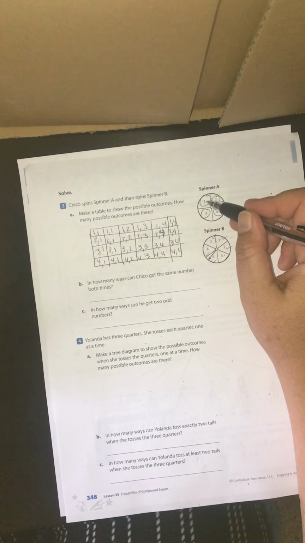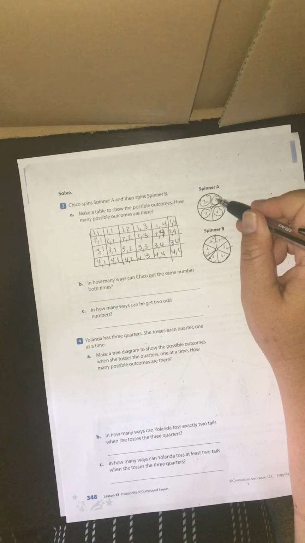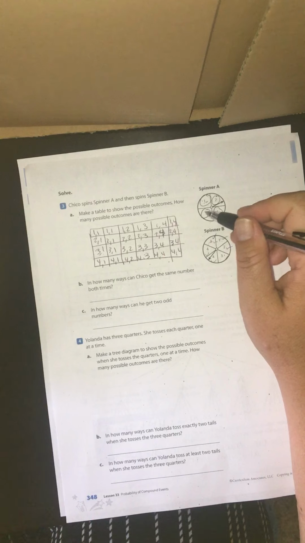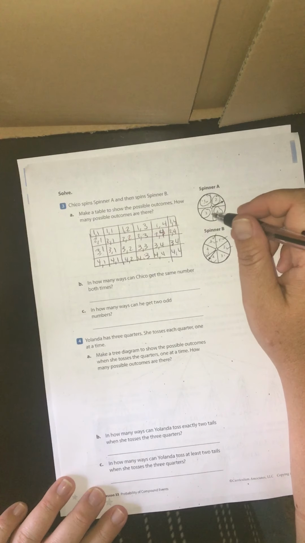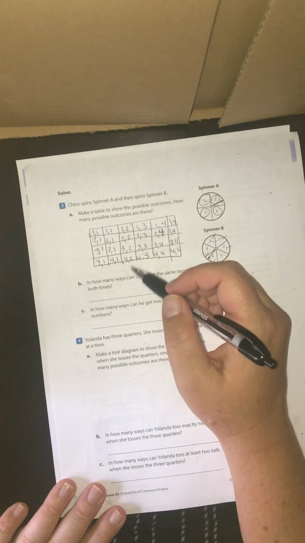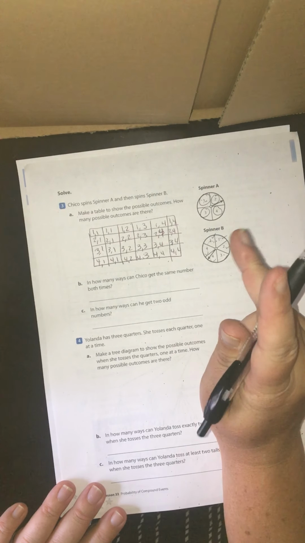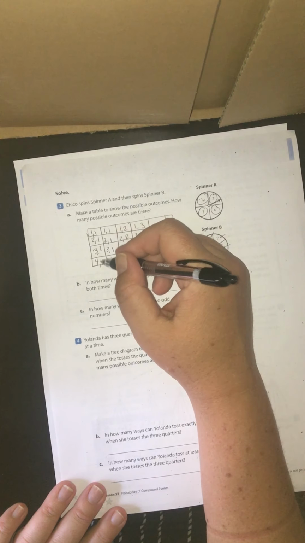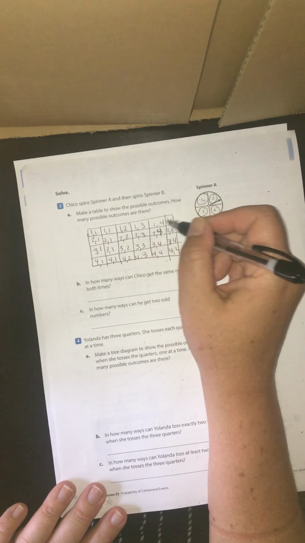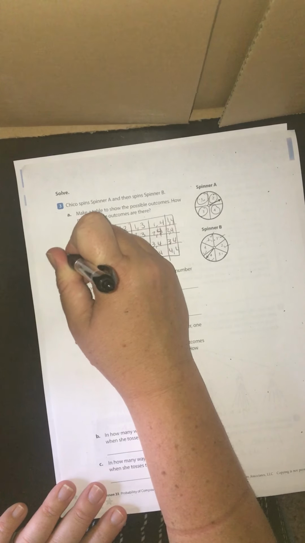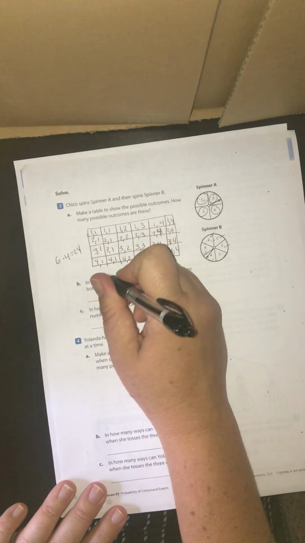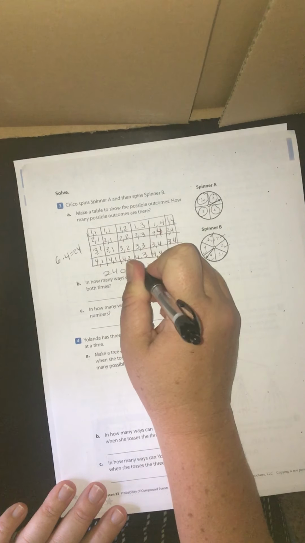I went and started with the 1, went all the way around the circle, went to the 2, went all the way around the circle, went to the 3, went all the way around the circle, and the same with 4. So how many different ways can you get the same number 2 times? Well, first, how many outcomes are there? 1, 2, 3, 4. 1, 2, 3, 4, 5, 6. 6 times 4 is 24. 24 outcomes.